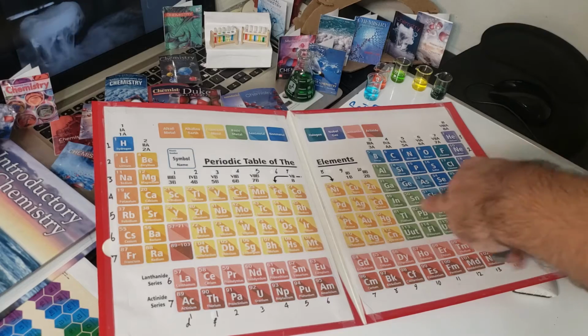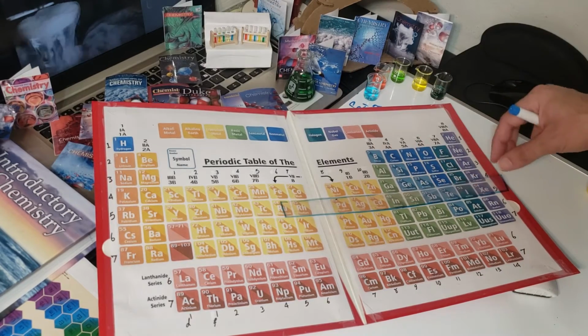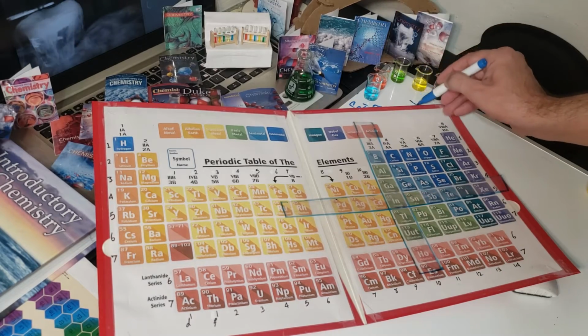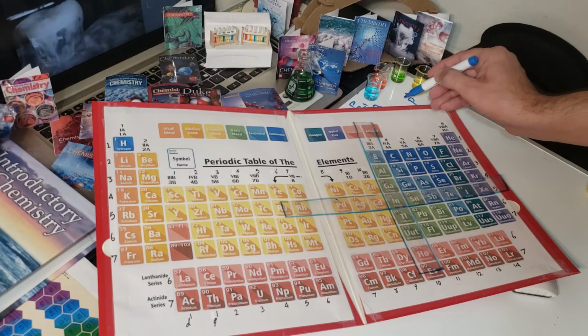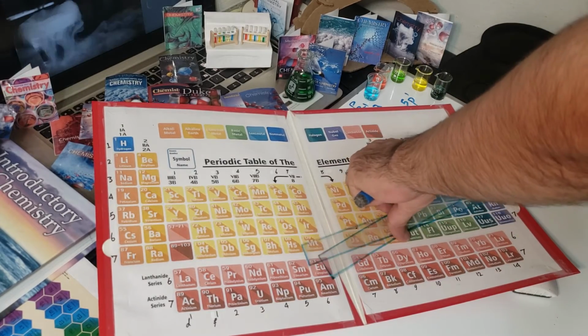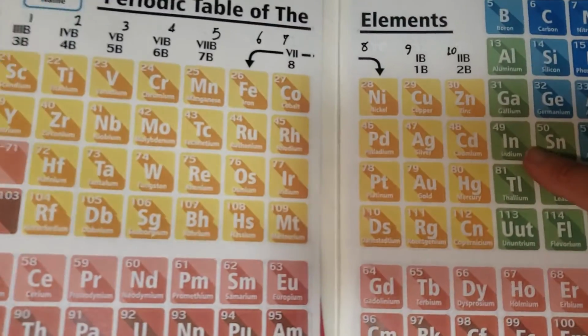It's right here, 49. You can see this green box here. It's period 5 and it's group 3. So group 3 means a p1, and period 5 from main elements means just a 5. And then indium 49 right here.